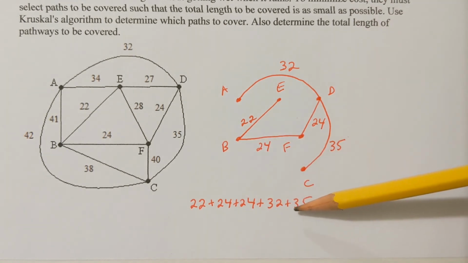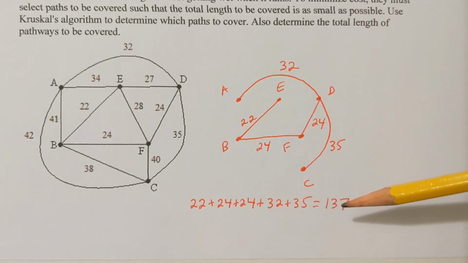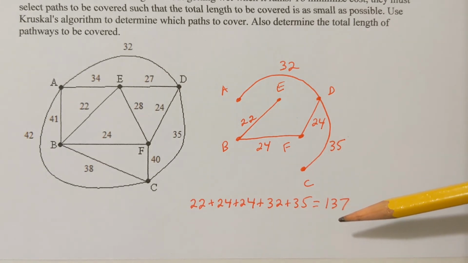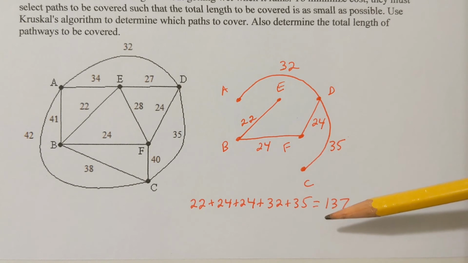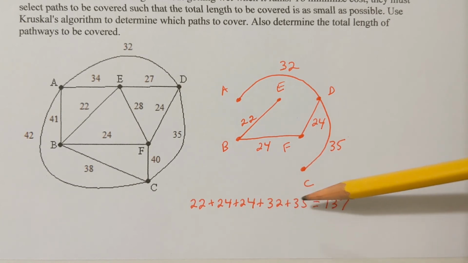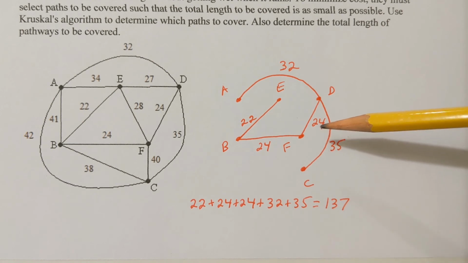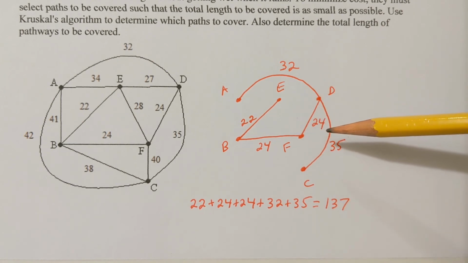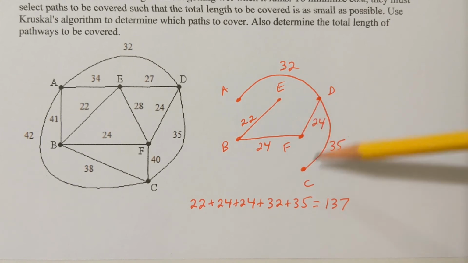Okay, so if you add up those numbers there, 137 would be the total length to be covered there. So the school would want to form a structure with the least amount of cost using this particular model.